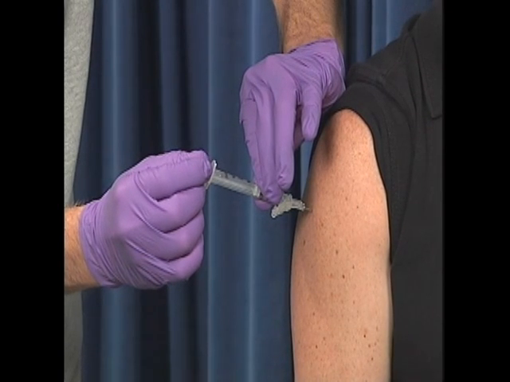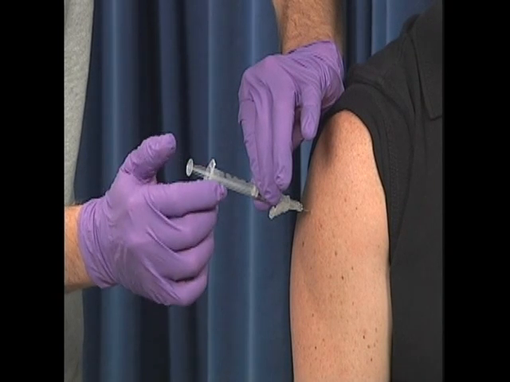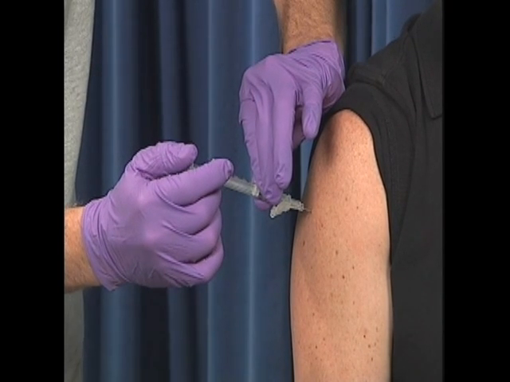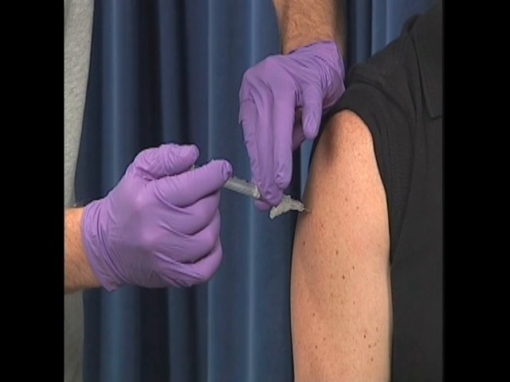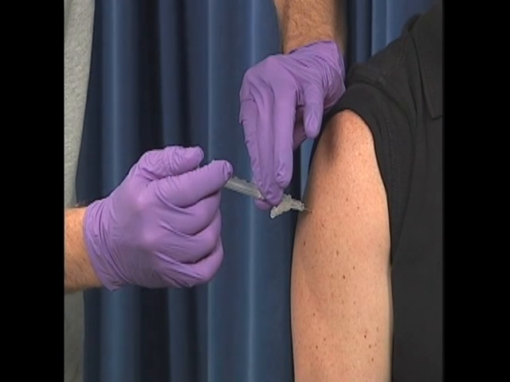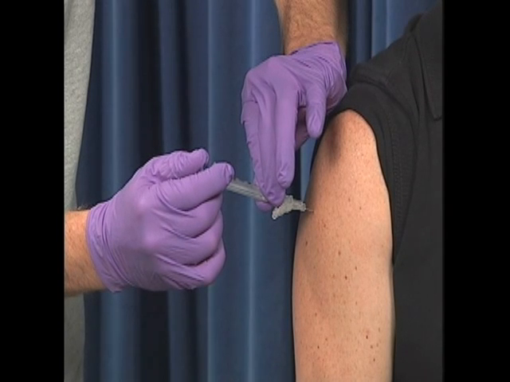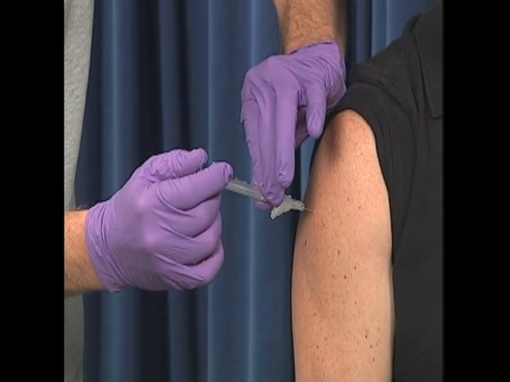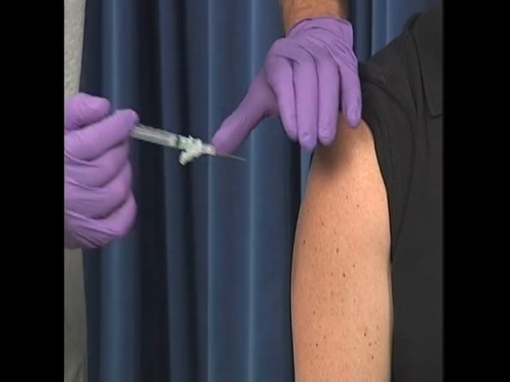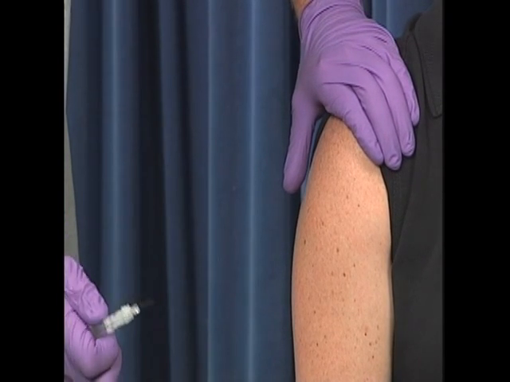Grasp the plunger and pull back to aspirate slightly and wait 5 seconds. If no blood aspirates into the syringe, proceed with the injection. Depress the plunger to administer the injection at a rate of about 10 seconds per milliliter. A slow, steady injection rate allows the muscle to distend gradually and accept the medication under minimal pressure.